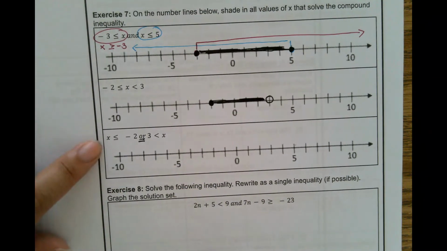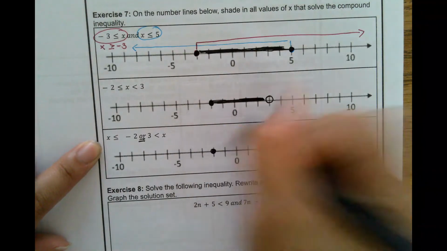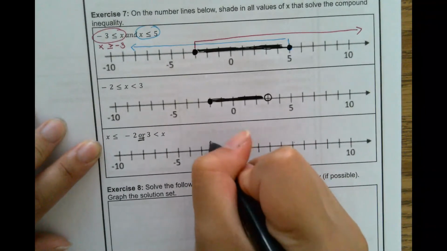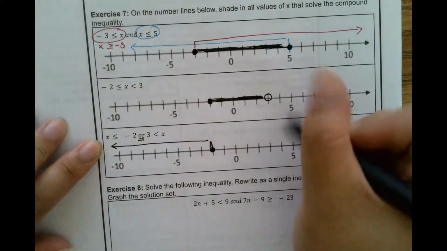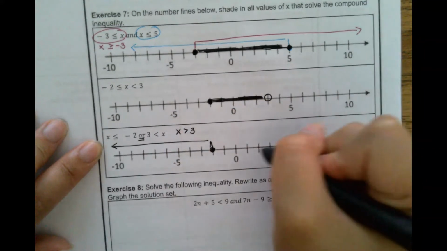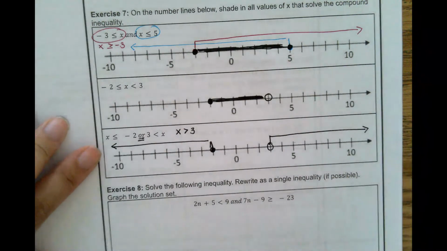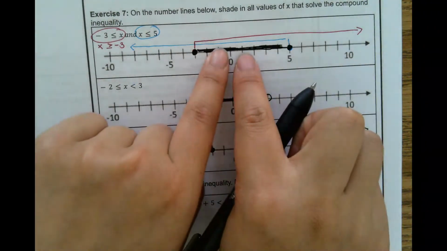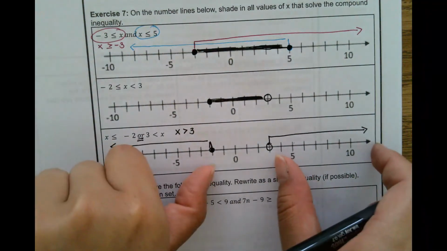So we want x is less than or equal to negative 2, and we want the part here, it says 3 is less than x, or x is greater than 3. We also want this part, right? So when it's an and, we only want the overlap. For the or inequality, we want both parts.